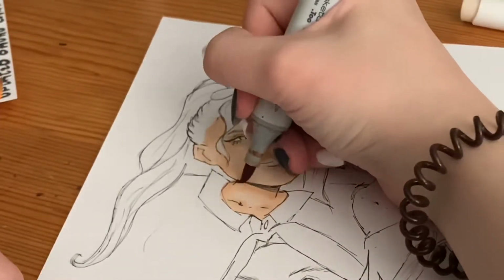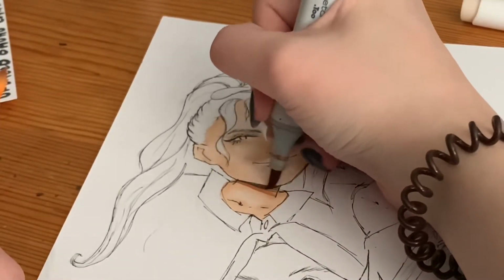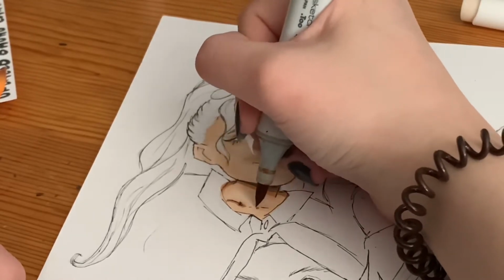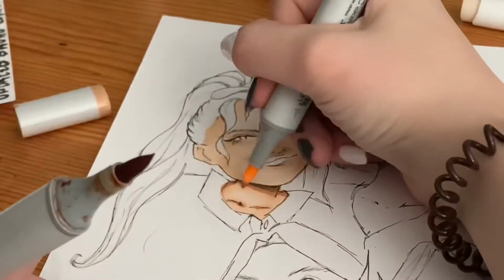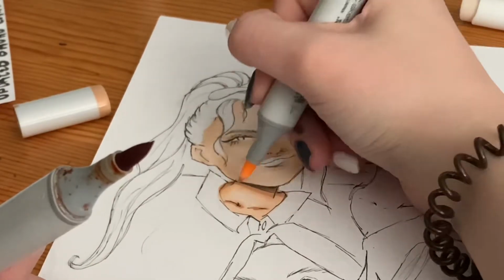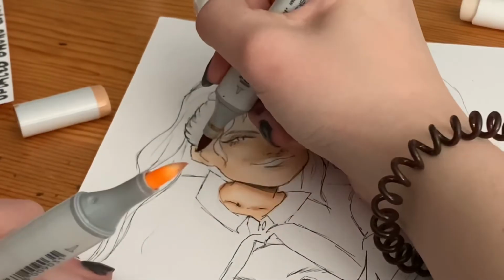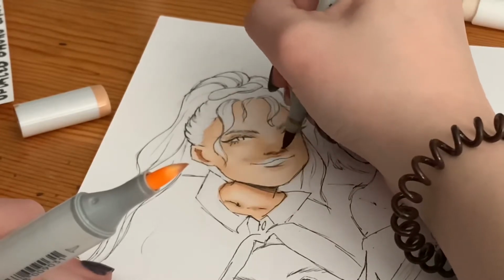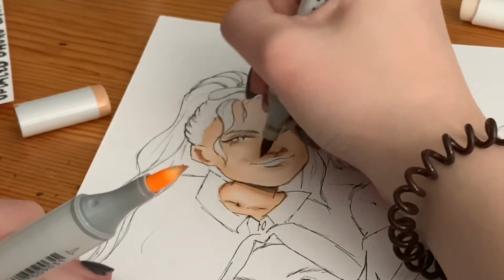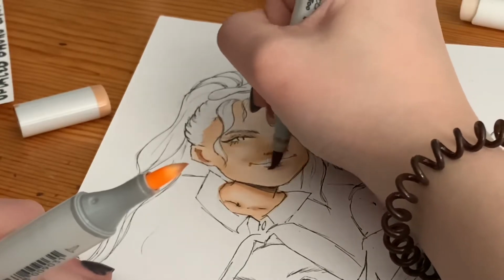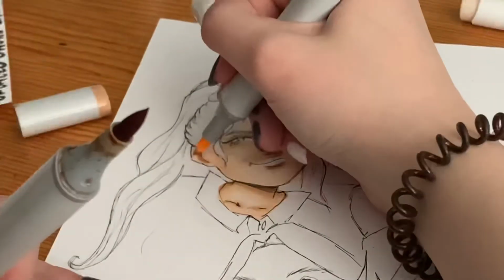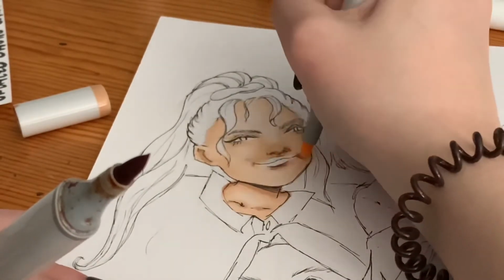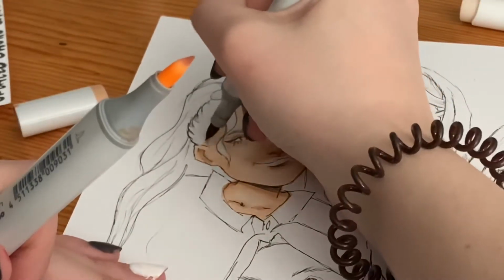And now I'm taking a darker color, which is E33 Sand from Copic. And I'm doing a deeper shading. I've also been doing this a lot recently, and I have just been liking the outcome of all of my drawings so much more. This color is a perfect color, and it is one of my favorite Copic colors. I just love this color. It's just so good.